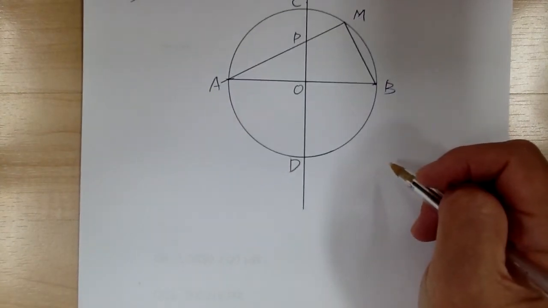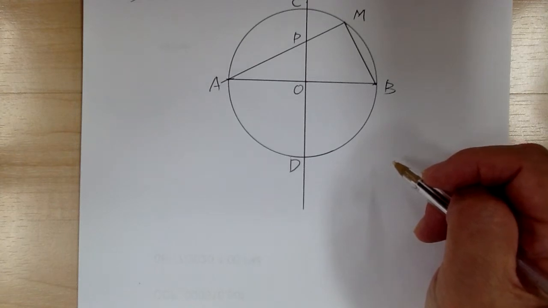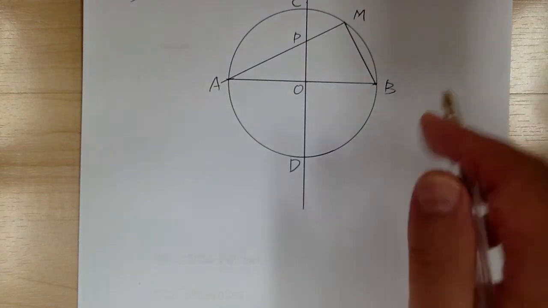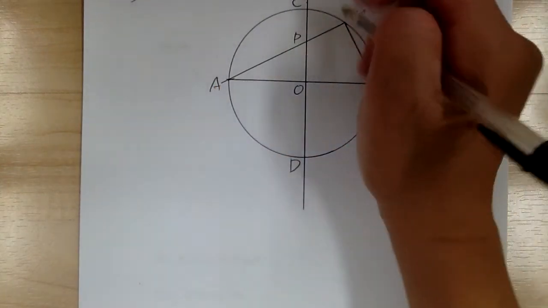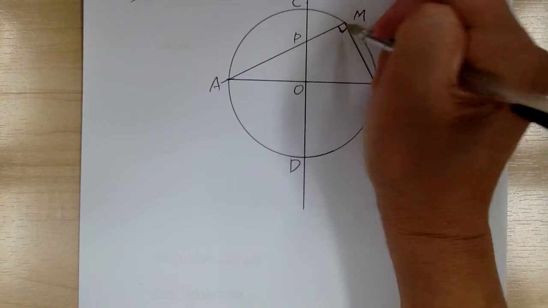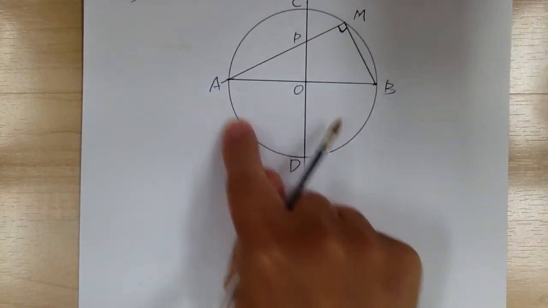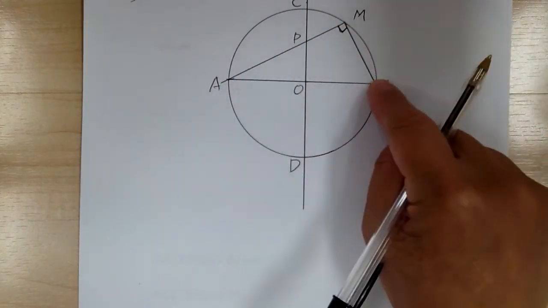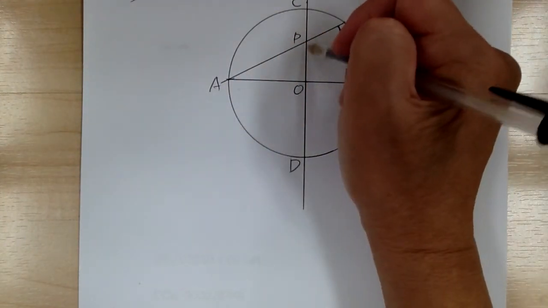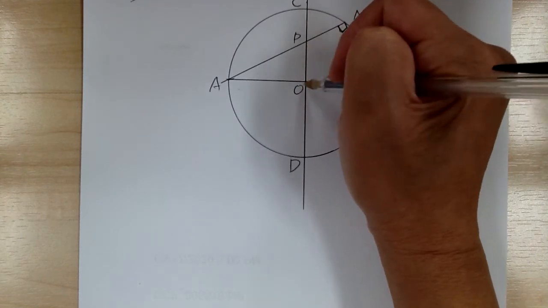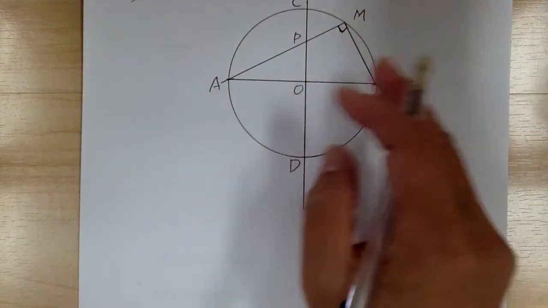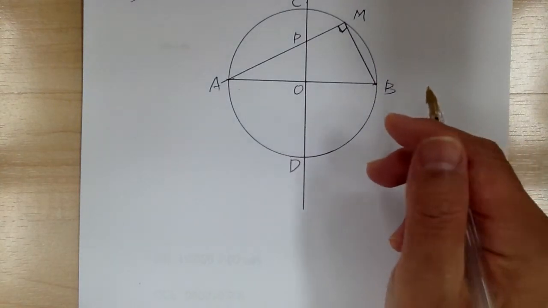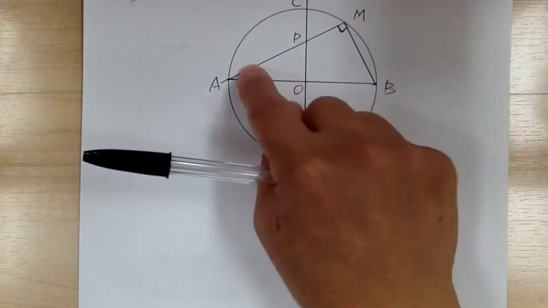You're trying to look for AP times AM equal to what? The way to do this problem is to use similar triangles. Since this is a diameter, this would be a right angle, because if this is a diameter, this is 180, and if this is 180, this is 90. Once you have a right triangle, when you draw any line that's perpendicular or parallel to any side, the triangle that is formed would be similar. So the small triangle would be similar to the large triangle.